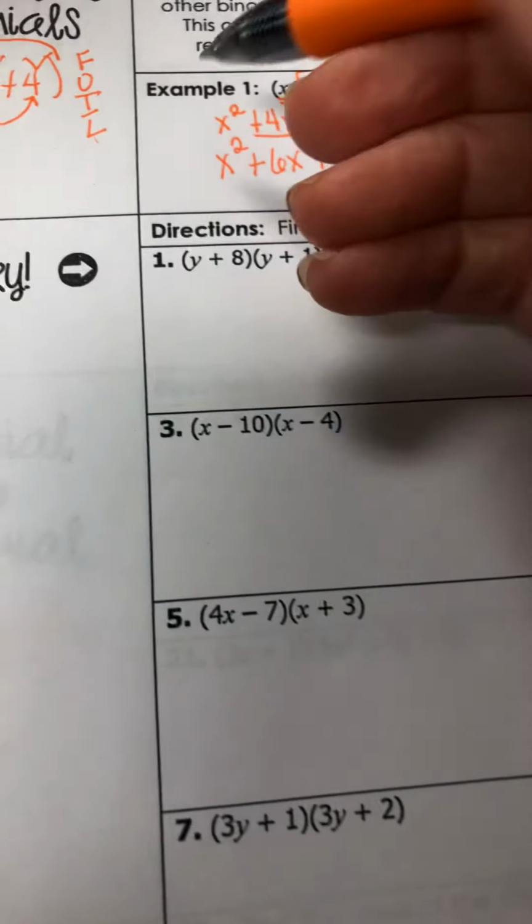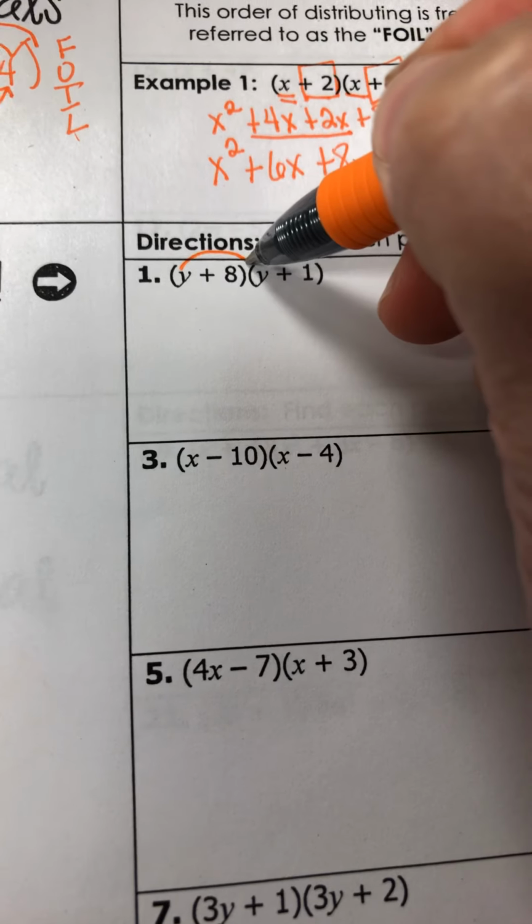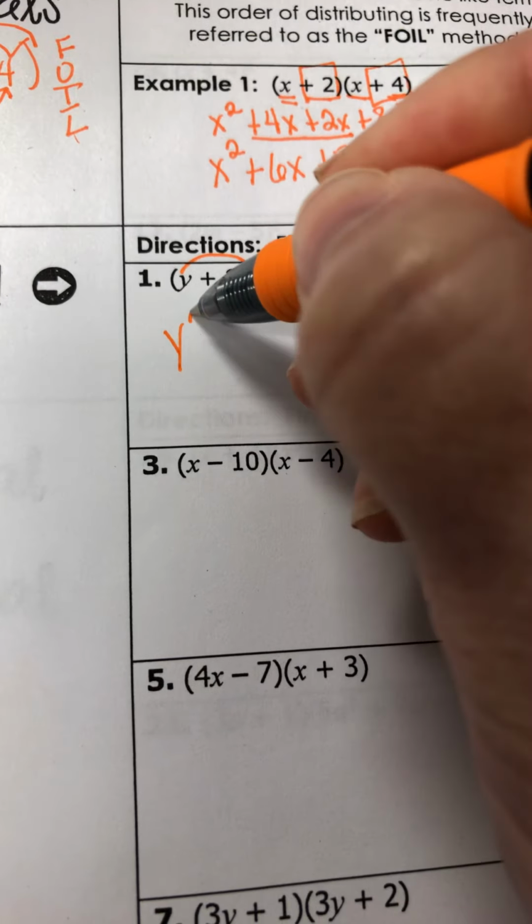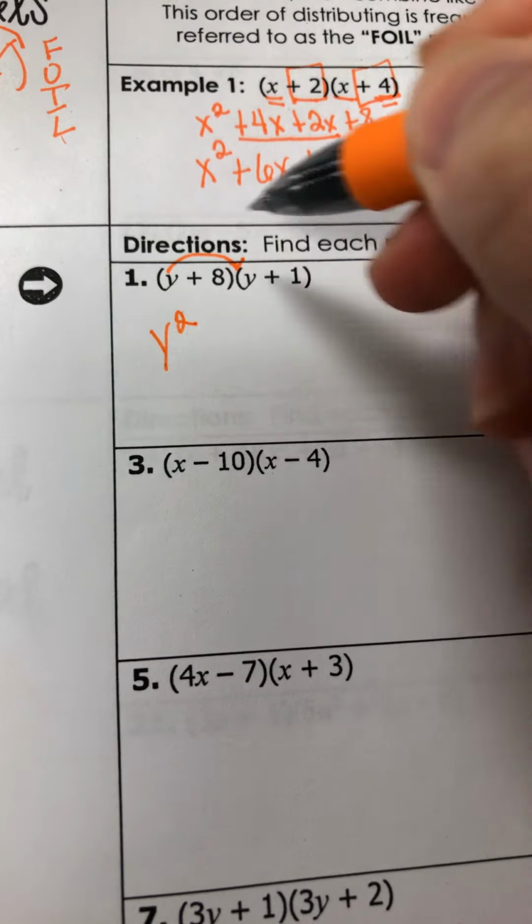Let's keep practicing, okay? First, y times y is y squared. Outer, y times 1 is 1y. Inner, 8 times y is 8y. And last, 8 times 1 is 8.